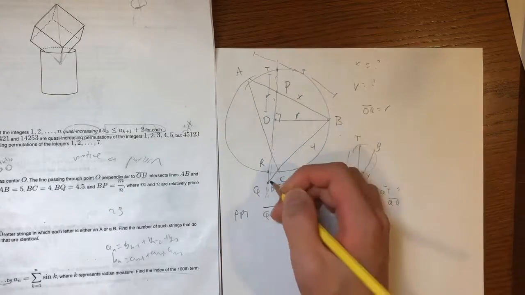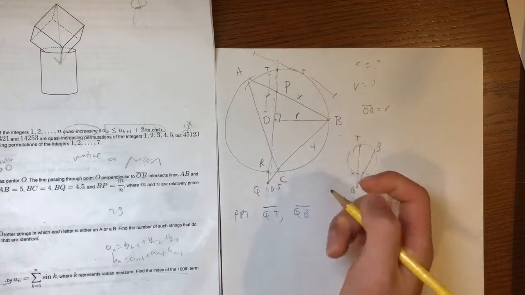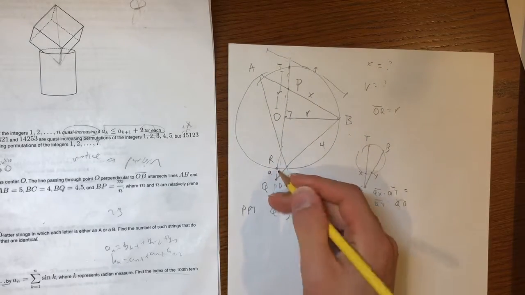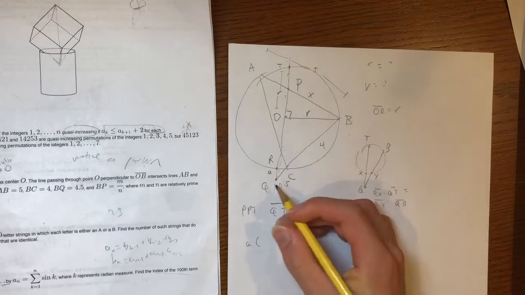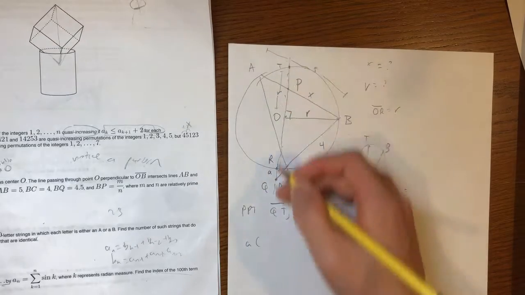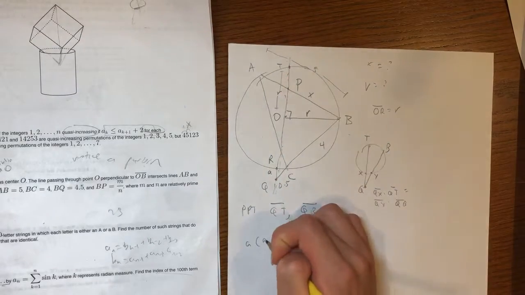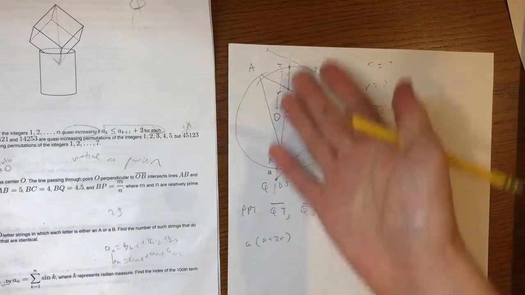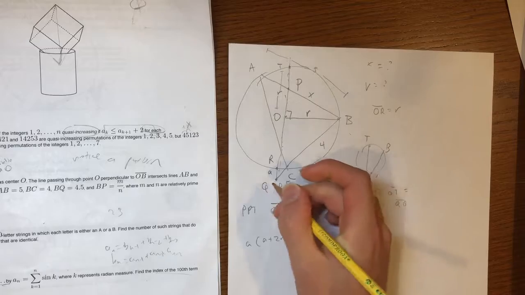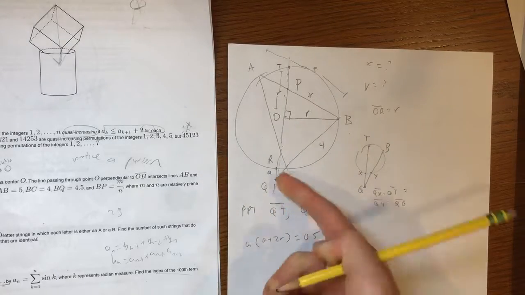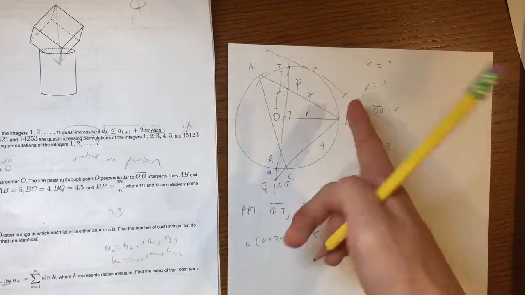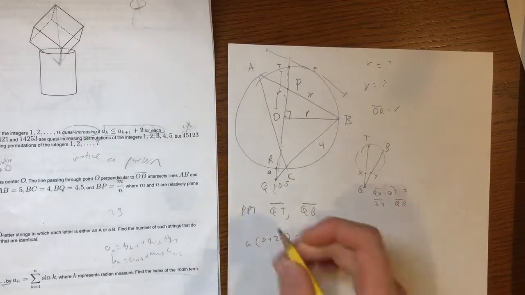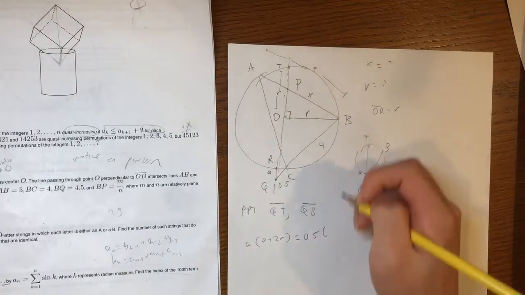Applying that to this situation, let's call this A. We would get that A times, so QR times the whole line segment QT, A plus 2R, this is 2R, this is the diameter of the circle, is equal to QC, which is 0.5, times this whole line segment all the way to the line's intersection with the circle, which is QB, and QB is 4.5.